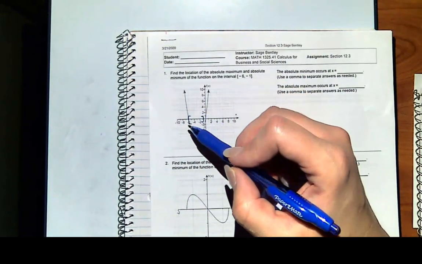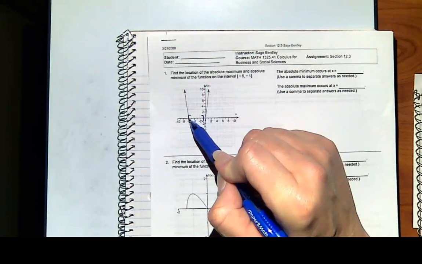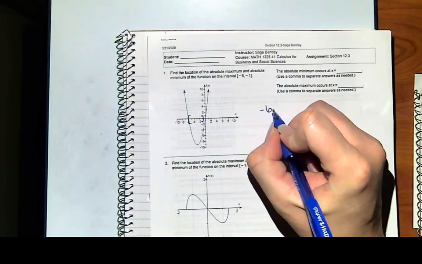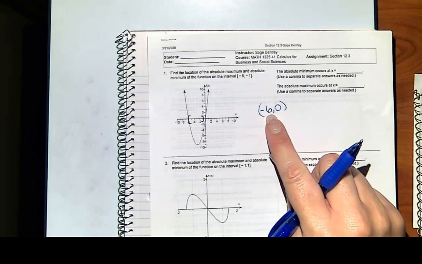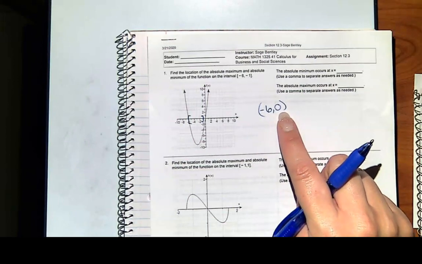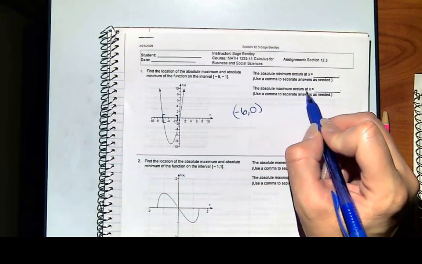So the question is, do you have an absolutely tallest point on that? Well, I should, because the very tallest point on that interval is going to be at (-6, 0). So at -6, I have a maximum value. The maximum value is 0. So you have to be careful how it's being phrased. The maximum occurs at x equals -6.